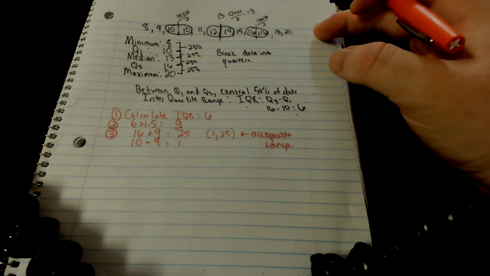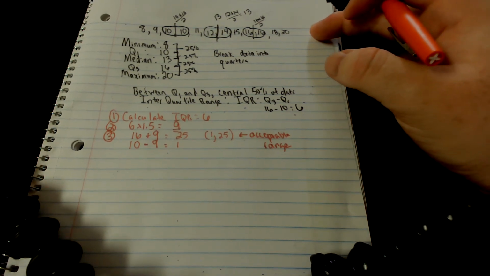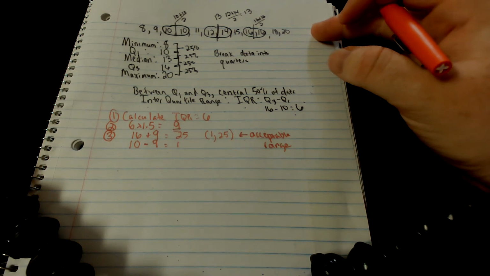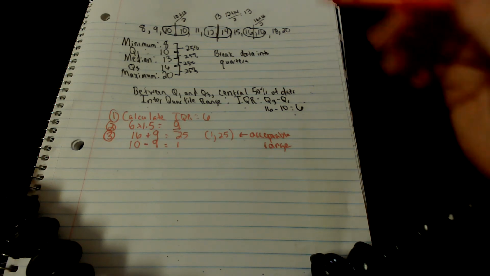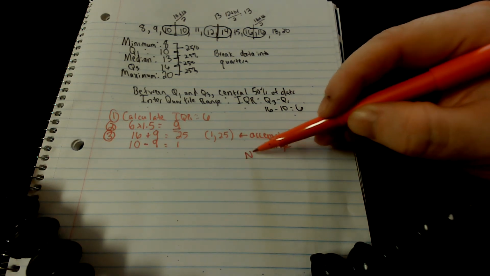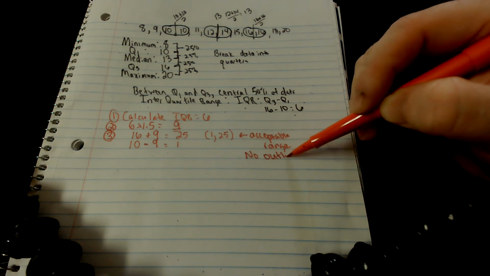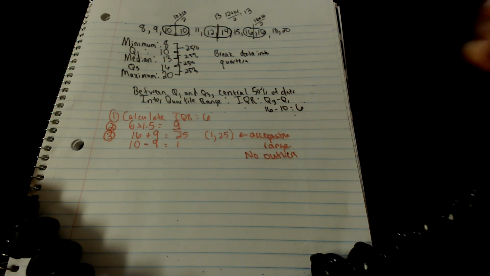So I go up here. The minimum's 8, so that's definitely not lower than 1, so there's nothing lower than 1. And the maximum is 20, so that's lower than 25, so there's nothing greater than 25. Therefore, in this particular case, there are no outliers, which is pretty cool. If you're on the money with your information, you're probably not going to get a lot of outliers. So the next one, let's take a look at it.